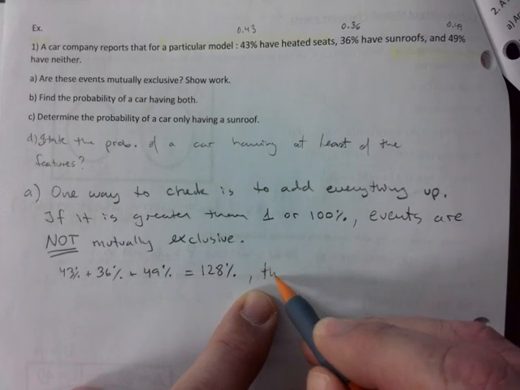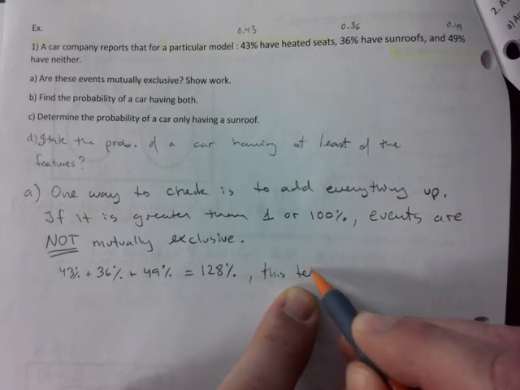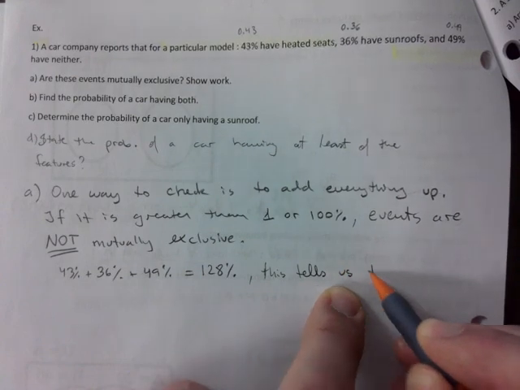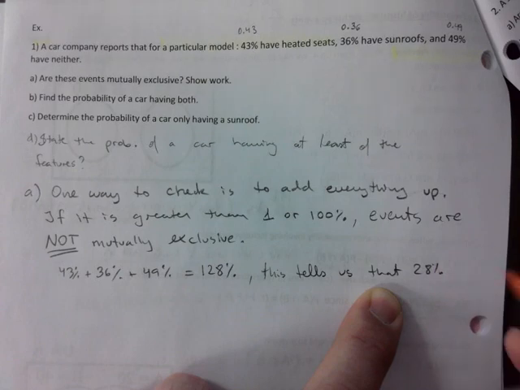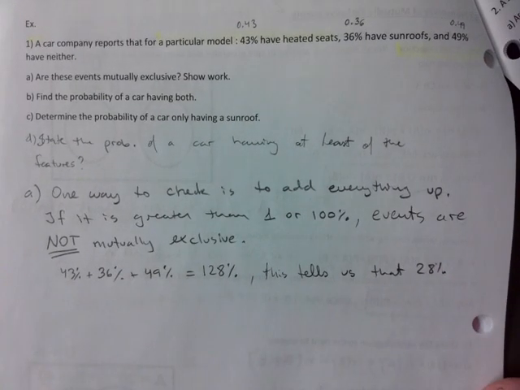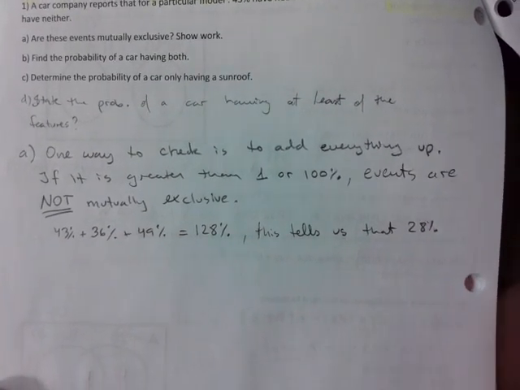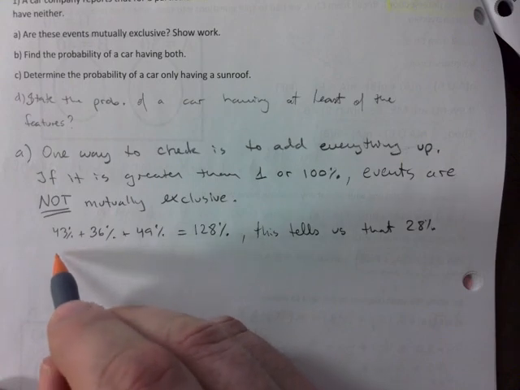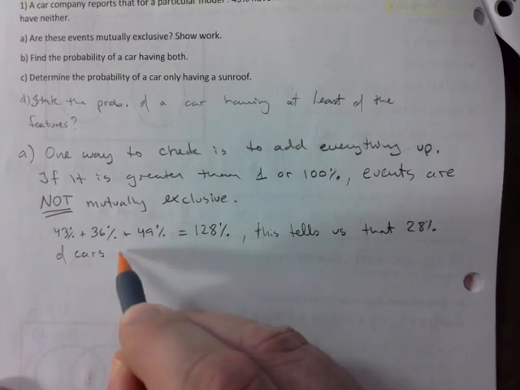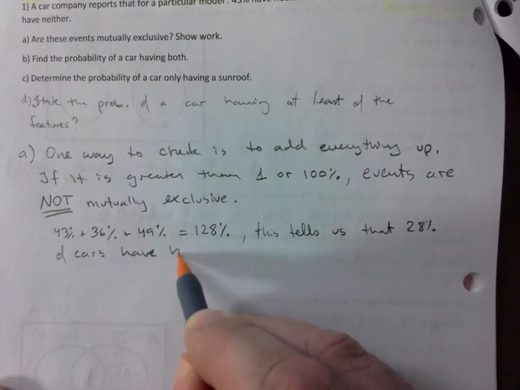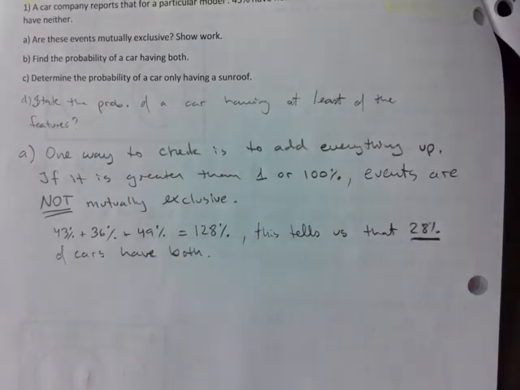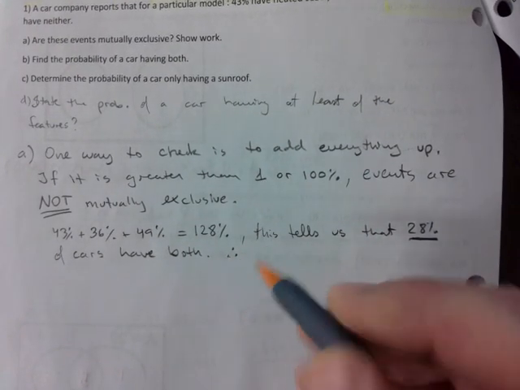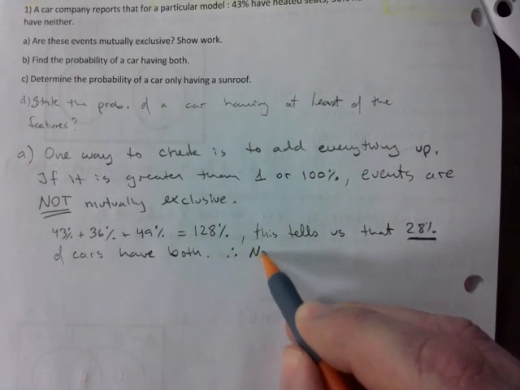This tells us that 28%, okay, of cars have both, right? That's what that tells us. There's an overlap. Therefore, not mutually exclusive.